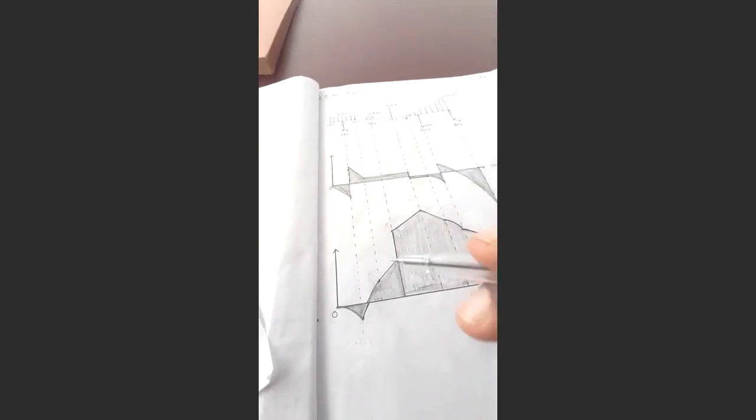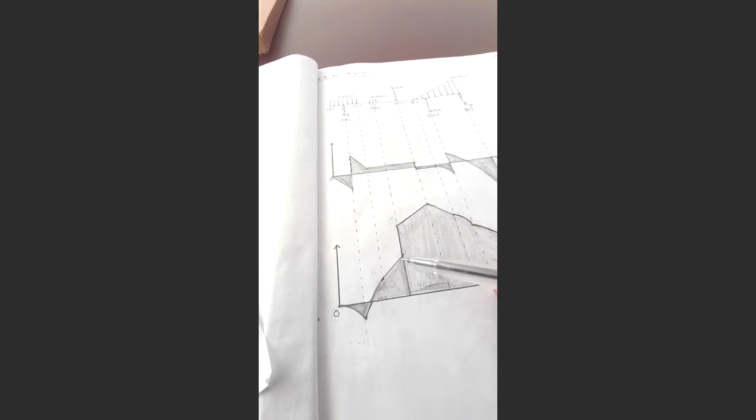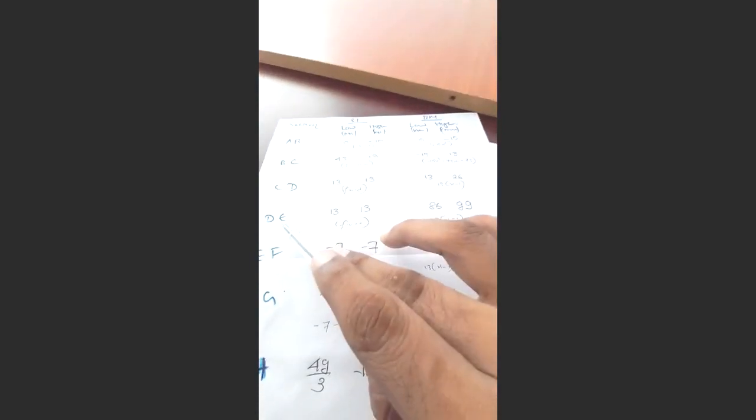So what is the lower limit? It is 13, and the upper limit is 26, right? Okay, lower limit is 13, upper limit is 26. So you have connected it by a straight line. Then for the section DE, again it's a straight line, right?